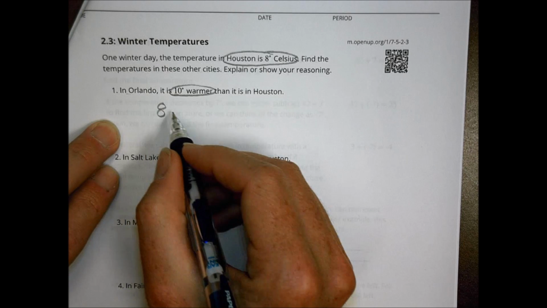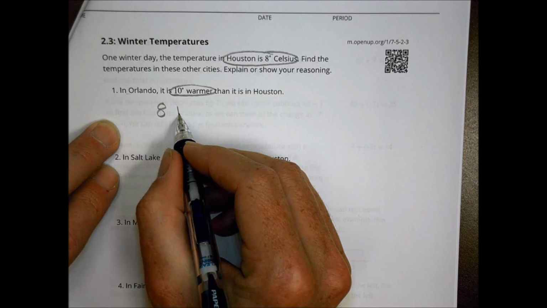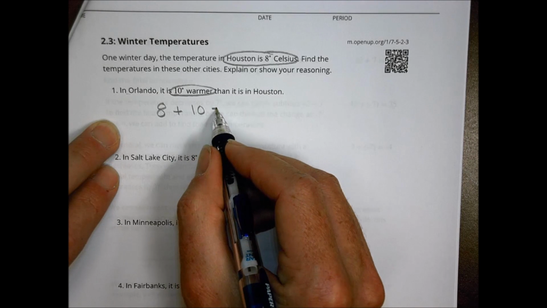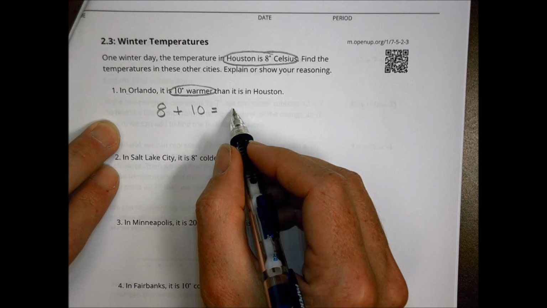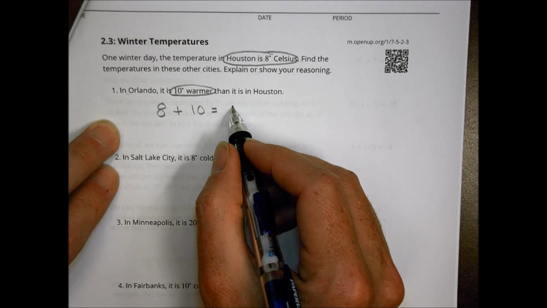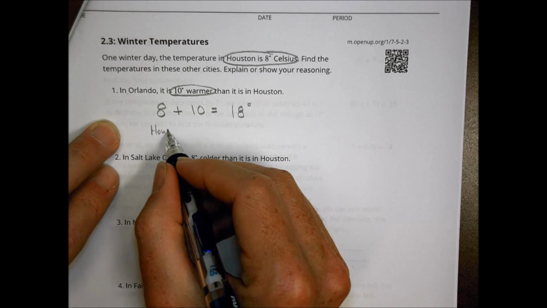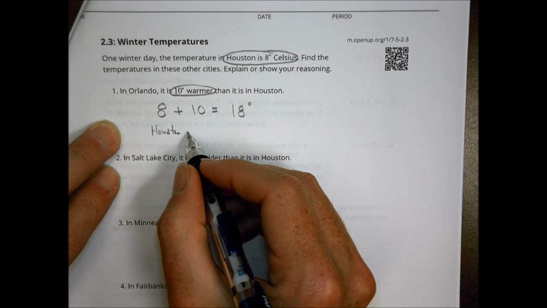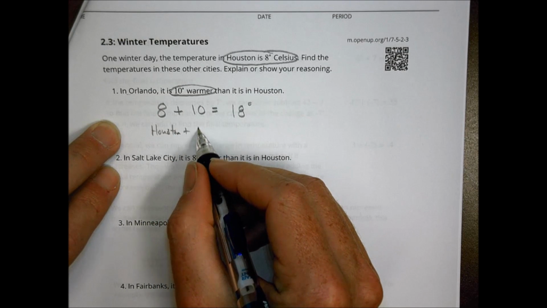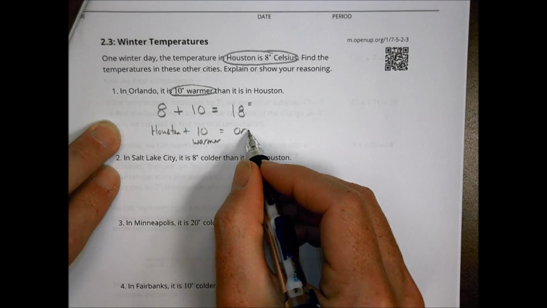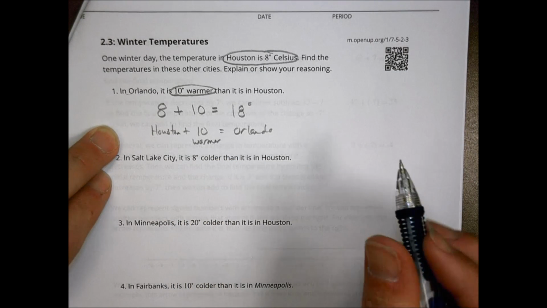So we take our Houston value, which is 8, and we're going to add 10 degrees warmer to find out what the temperature will be in Orlando, and that's going to be 8 plus 10 is 18 degrees. So this is like saying our Houston value plus 10 degrees warmer equals our Orlando. And that's what we're doing there.